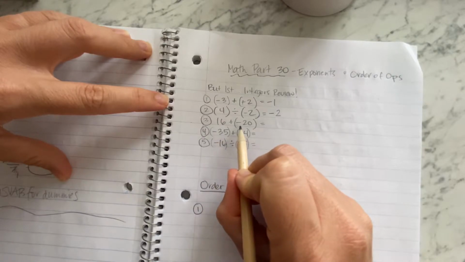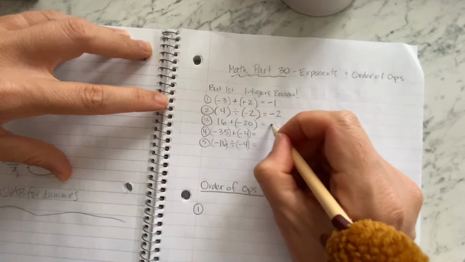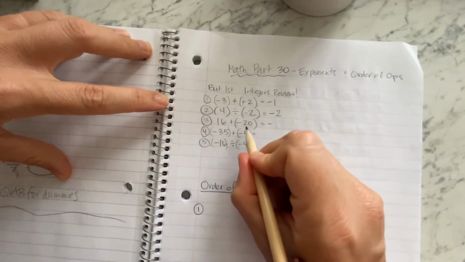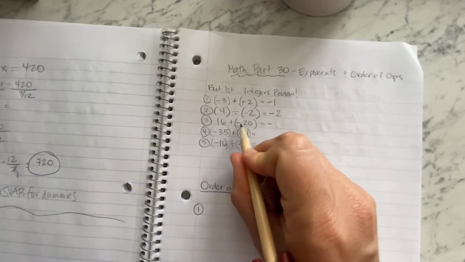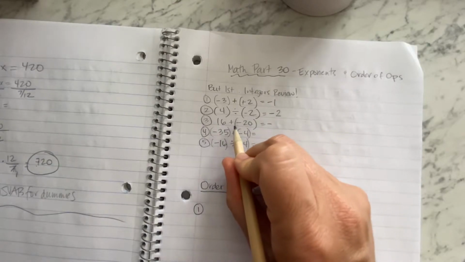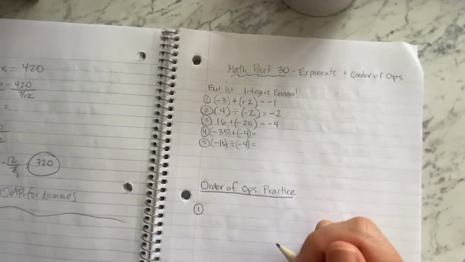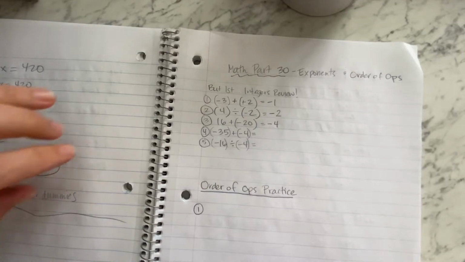All right, 16 plus -20. So in this case, you could use that rule where the sign of the bigger number is going to be the sign of your answer. So in this case, 20 is the bigger number and 20 is negative. So I know my answer is going to be negative. And then I just have to find the difference between the two, which is going to be 4. So 16 plus -20 is -4.